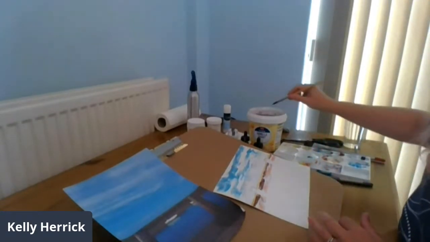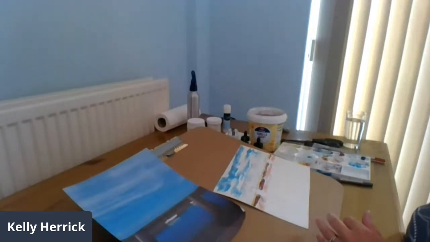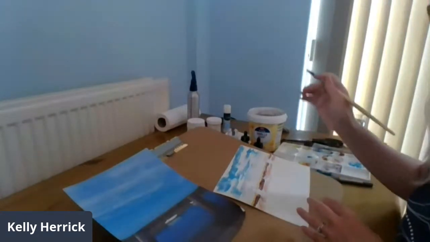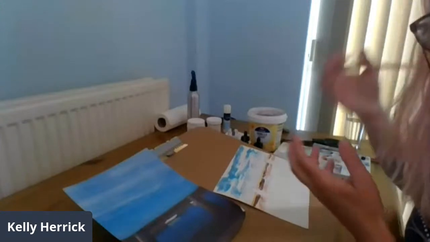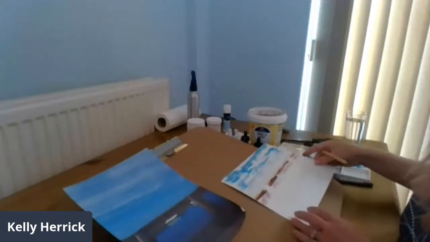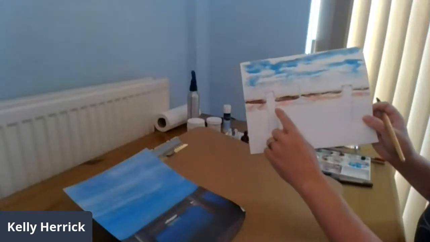So you can have things like foliage or sand or a gnarly rock, give it a bit of oil pastel first, and go over it, and then you get that lovely resist, and you'll get the bits of pastel coming through. So that's the same light red that I'm using.